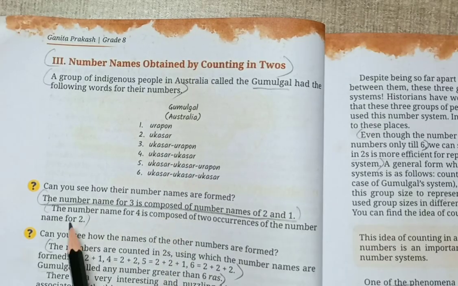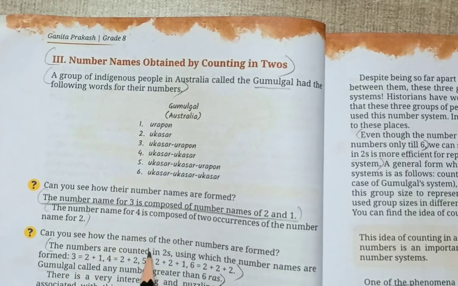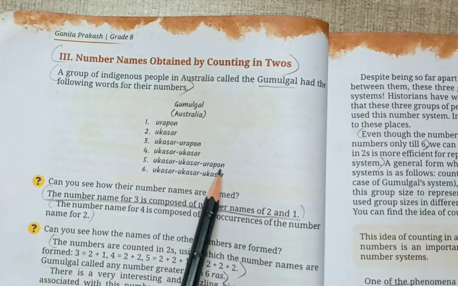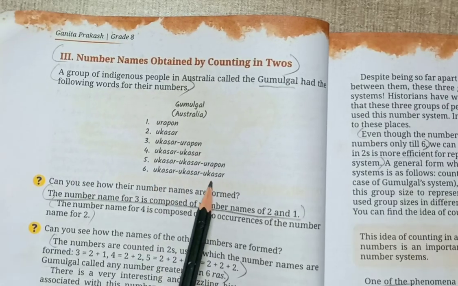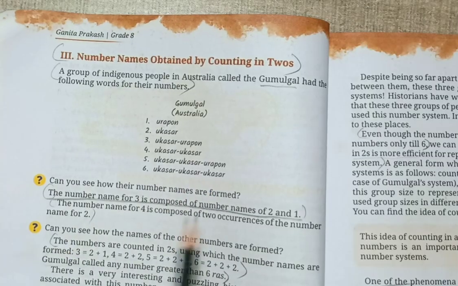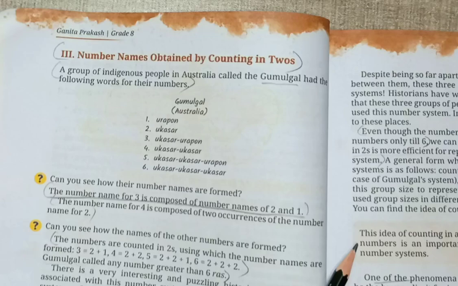So in this way the pattern they have mentioned, right? And so on. 5 is also the same thing, Ukasar, Ukasar and Urapon. Then 6 again, Urapon, Urapon, Urapon, it becomes the 6th, again an Ukasar. Right? So it goes on. So these numbers are counting in 2.